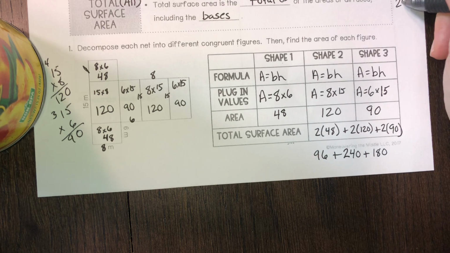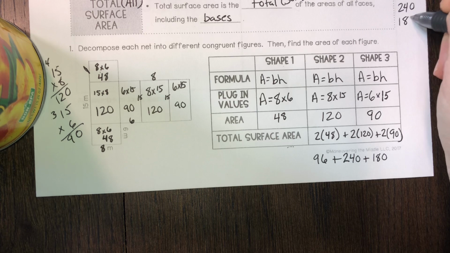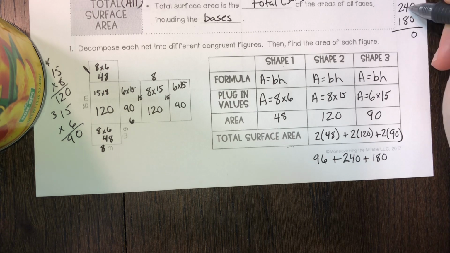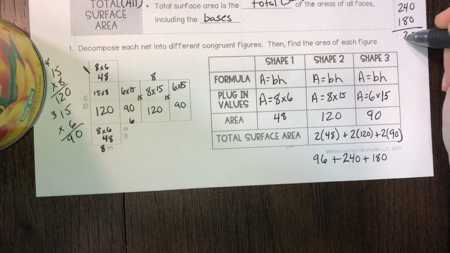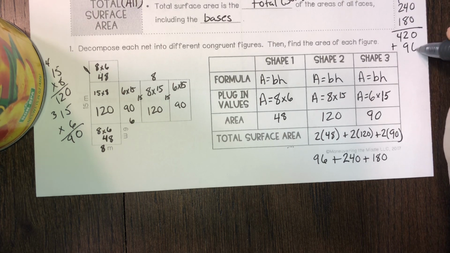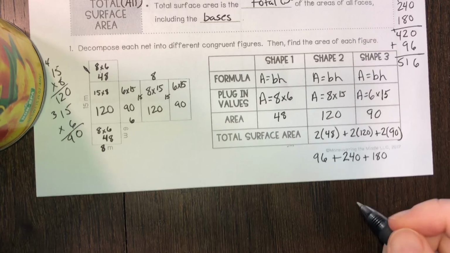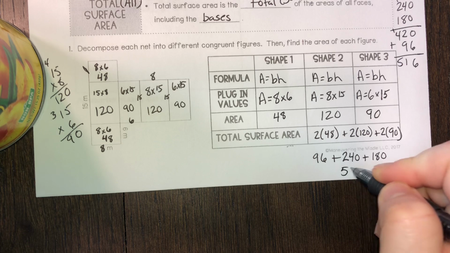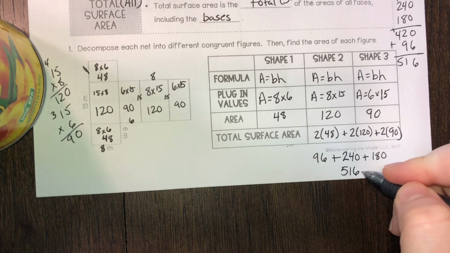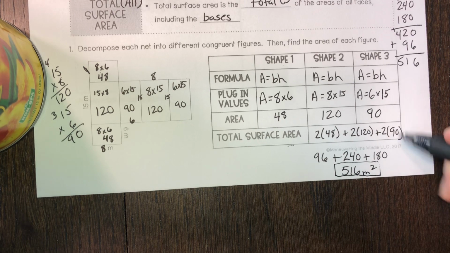So 240 plus 180, plus the 96. Okay, I get 516. So the total surface area of that rectangular prism is 516 square meters.